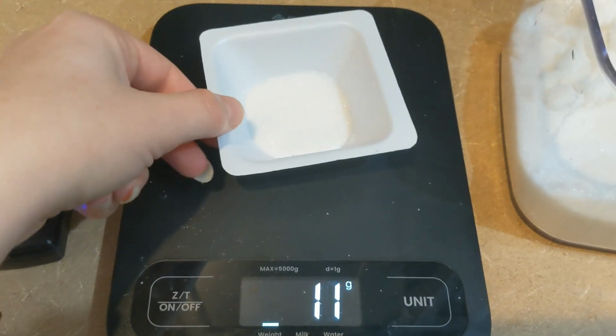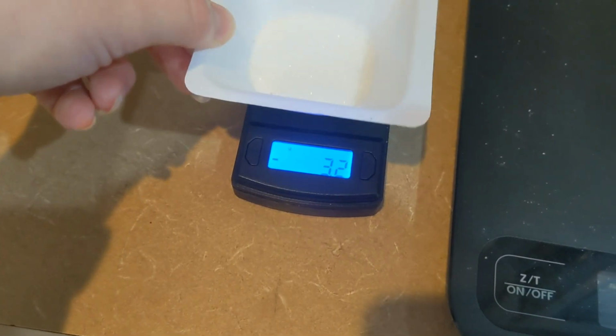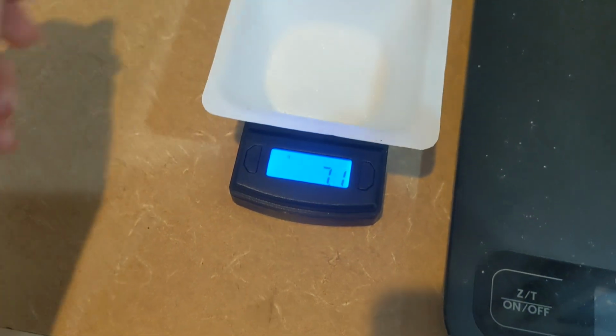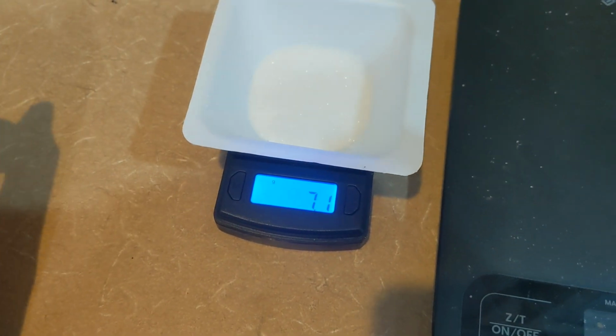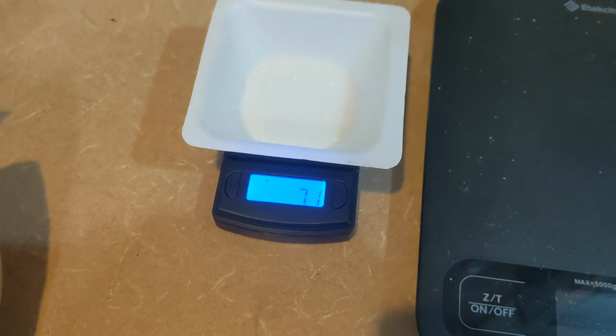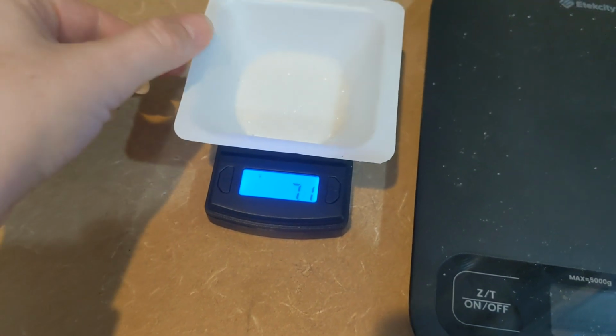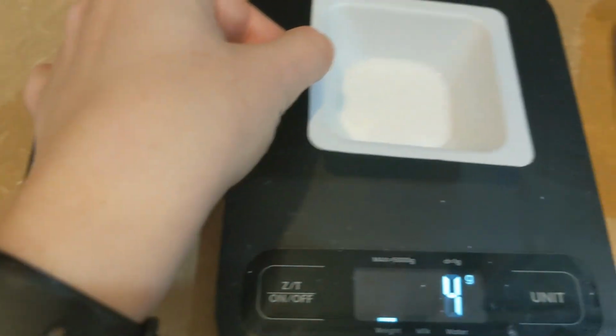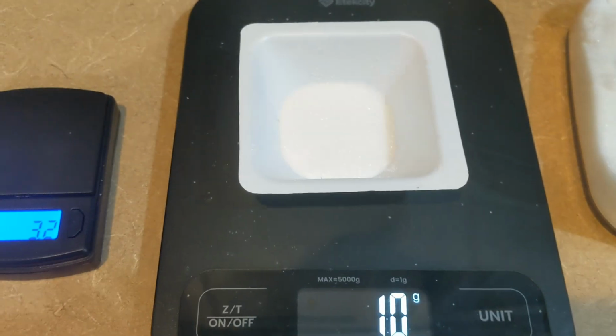See, we read 10 grams on this scale, and then I tared the weigh boat on this scale as well to see what the measurement would be. And it's 7.1, so that's about a 3-gram difference between this scale and my food scale.